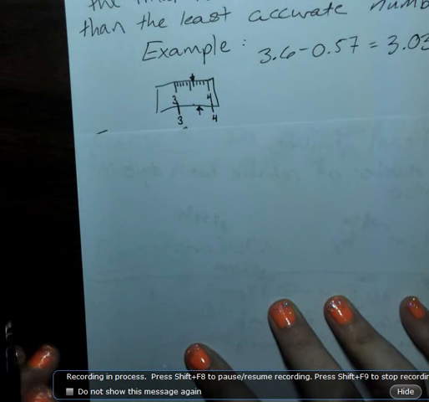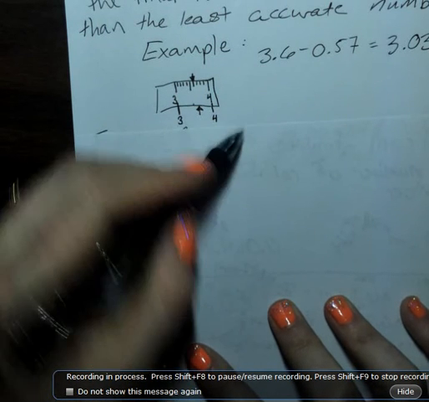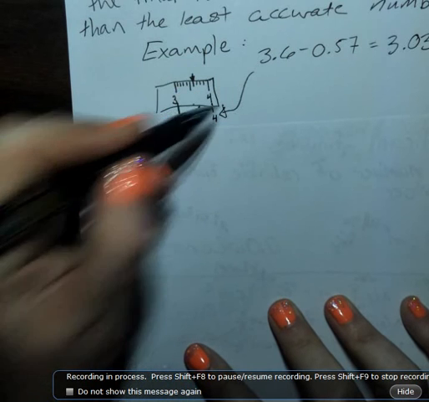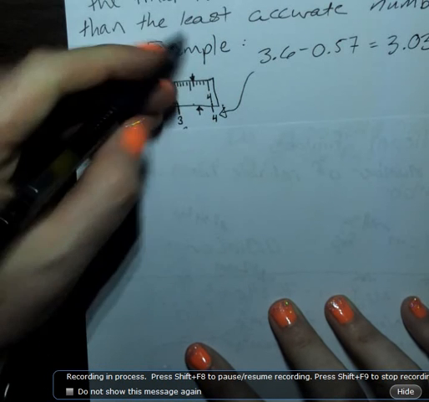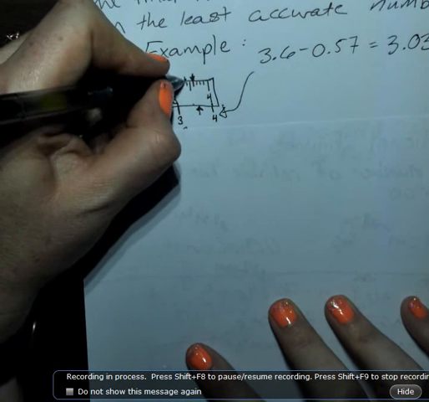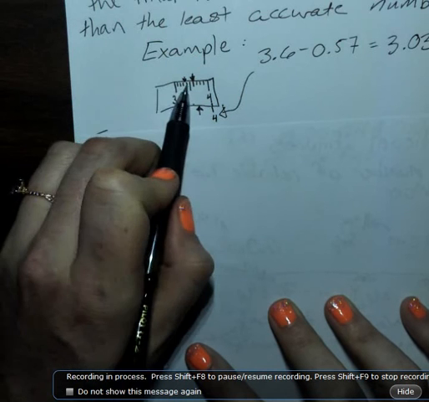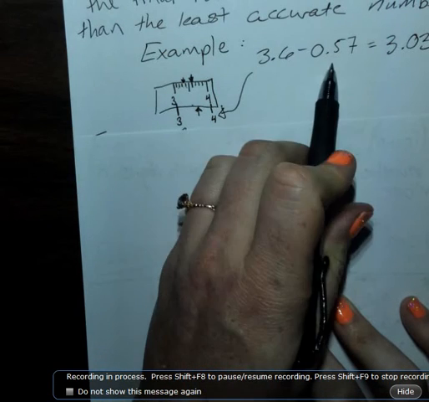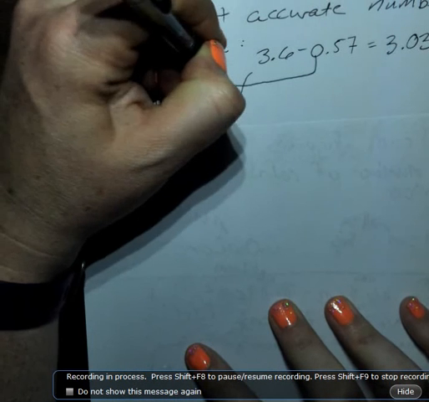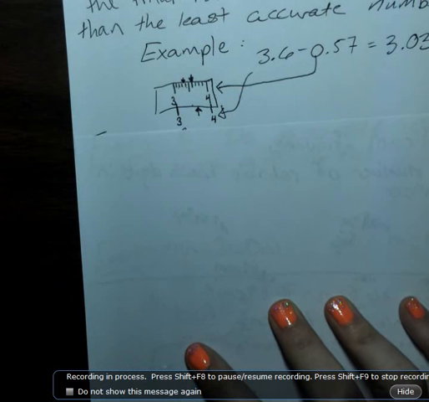And so this number right here is limited by this type of measurement. 0.57, on the other hand, suggests that we were able to estimate using these next step down markings, right? That means that 0.57 was done up here. 0.57 is the more accurate number.